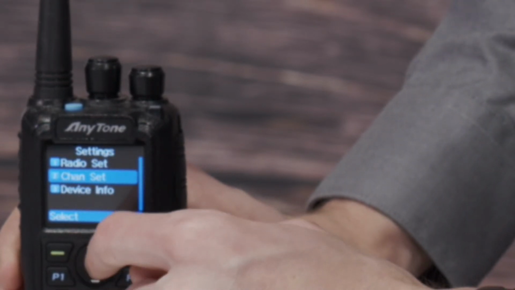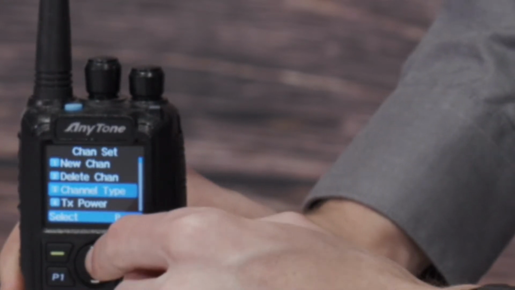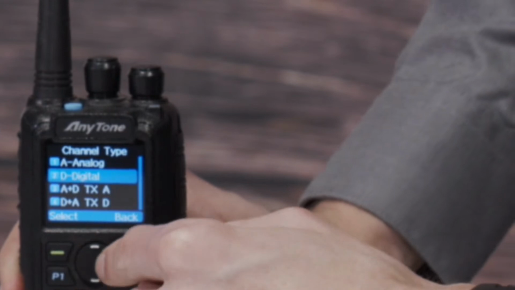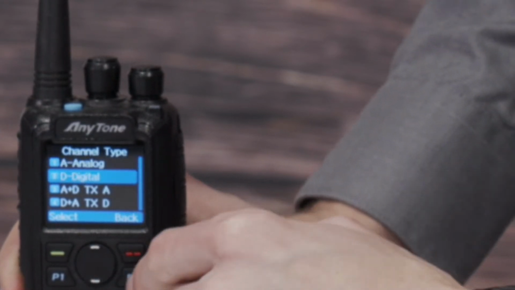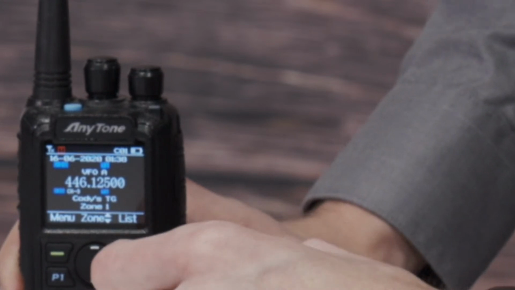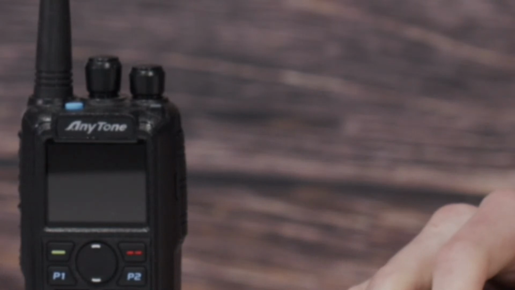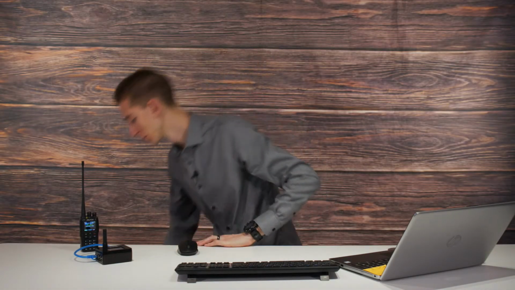And then once you're there, just go to channel set. And at that point, you can change the channel type. That's either analog or digital. And you can change that, like VFO-A, for example. I can change that for any of the other channels, and you'll be rocking and rolling after that. So hopefully that answers your question. You should be able to do that from the CPS as well. Absolutely. Thanks for the question.